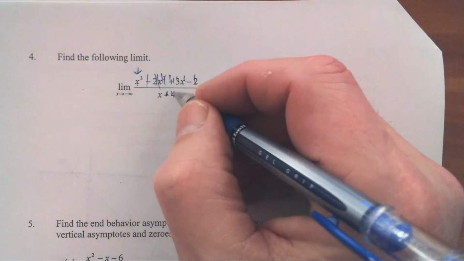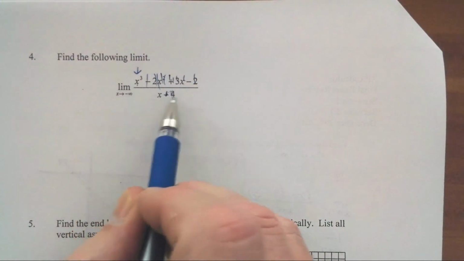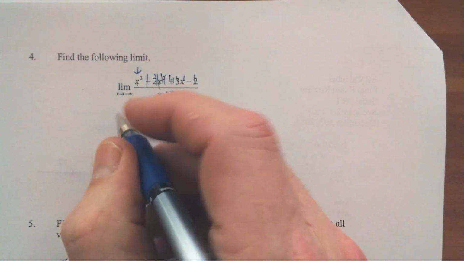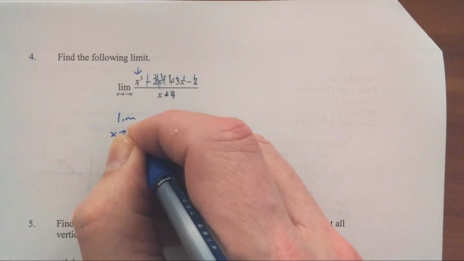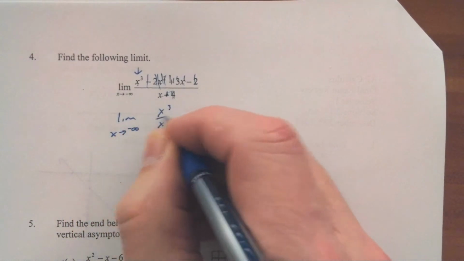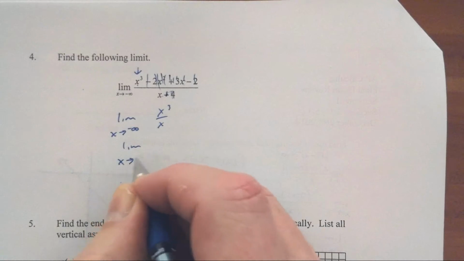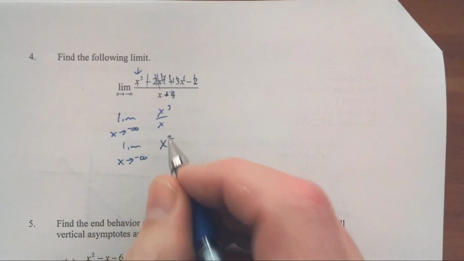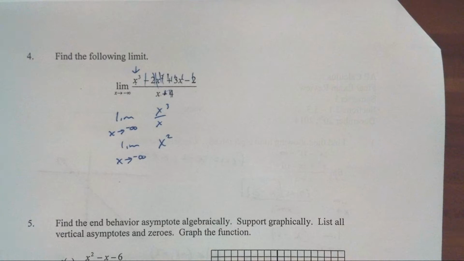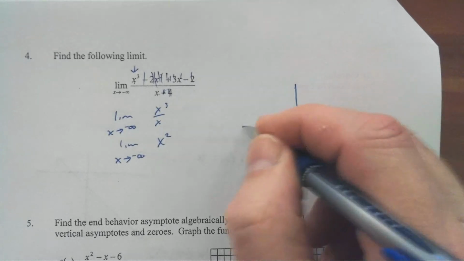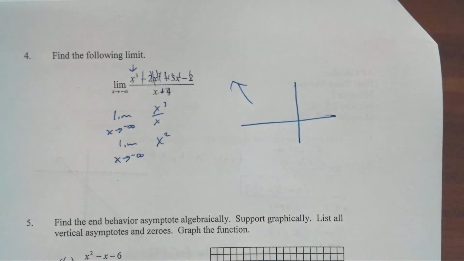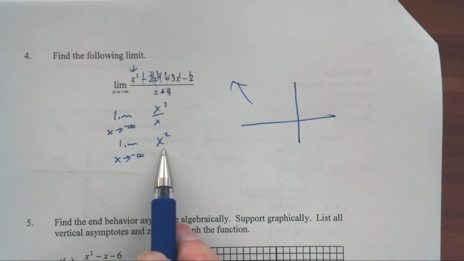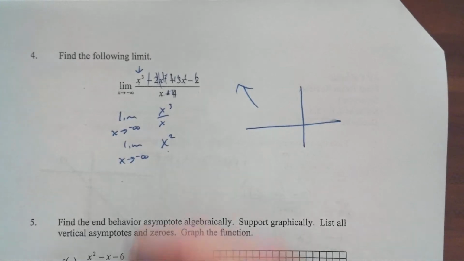In the denominator, ignore the 4, because when x gets big, the 4 is insignificant. This graph wants to look like the limit as x approaches negative infinity of x cubed on x, which wants to be the limit as x approaches negative infinity of x squared, which wants to be positive infinity. So that limit does not exist. We would know our end model behavior if we were graphing that it's going up forever to the left. It wants to approach infinity out there. Okay. So does not exist.